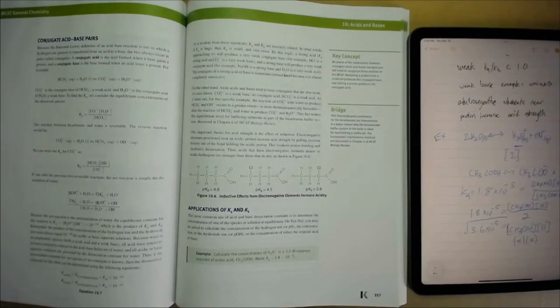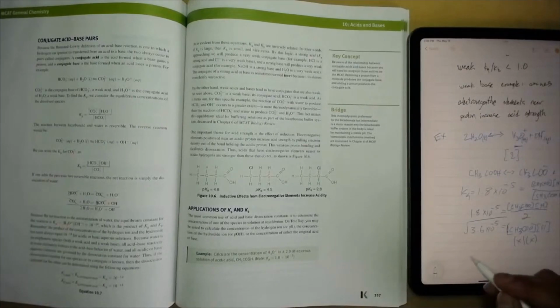3.6 times 10 to the negative 5. Let's take the square root of that, which is 0.006, or 6 times 10 to the minus third.